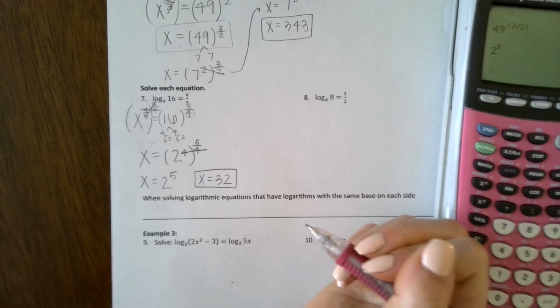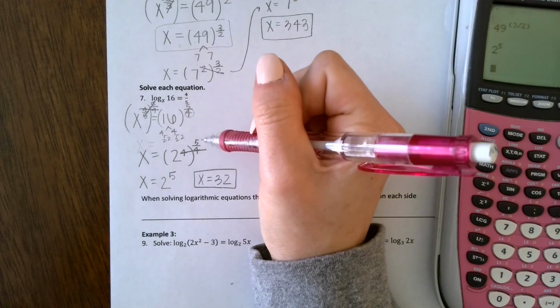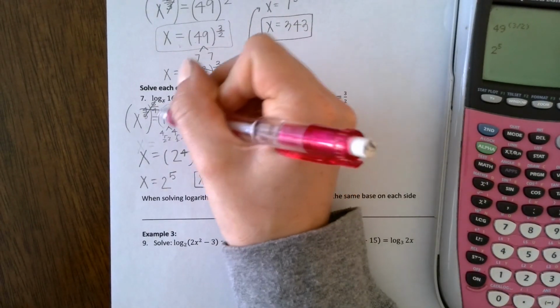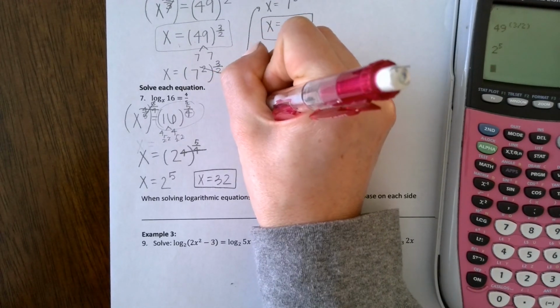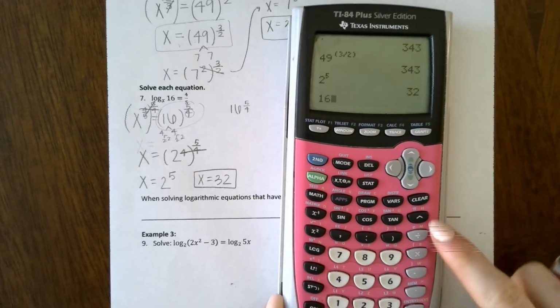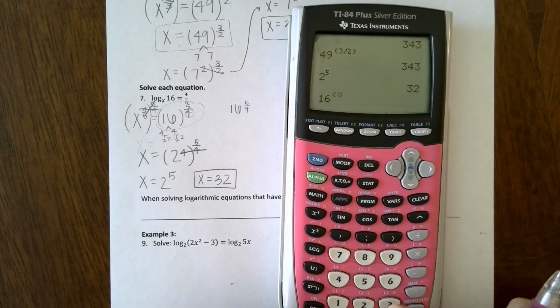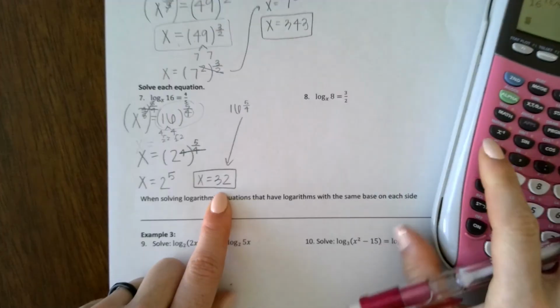Again, a nice way to check your answer is using that calculator. You can use it from this step right here. So in my calculator, I'm going to type in 16 with an exponent of 5/4. So 16 exponent, parenthesis 5 divided by 4. And what do you know? It still gives me 32.